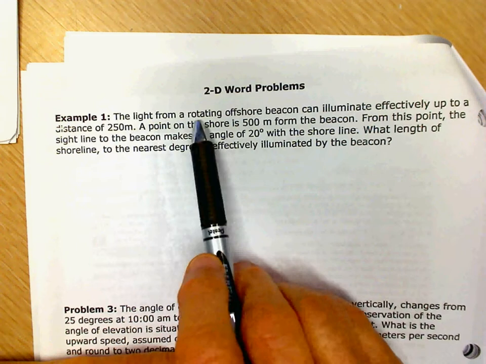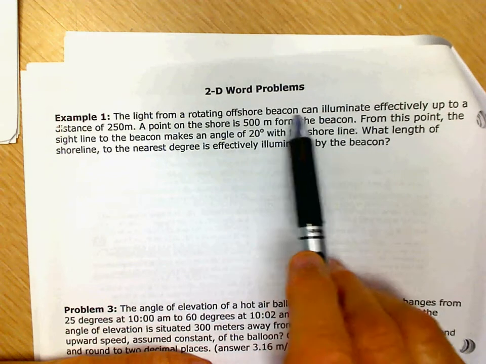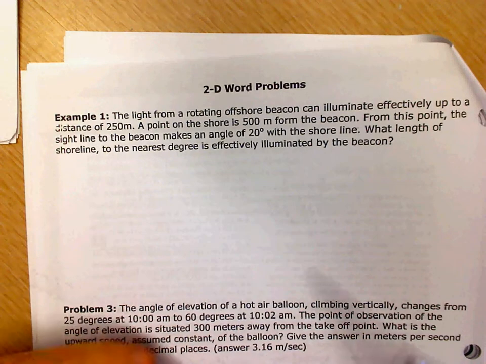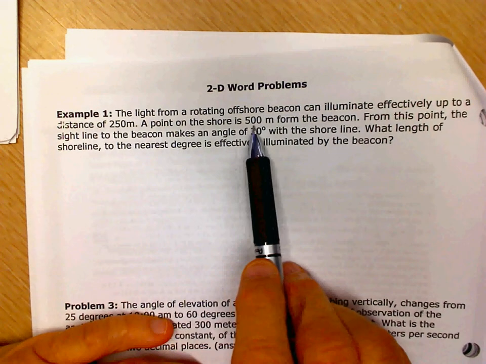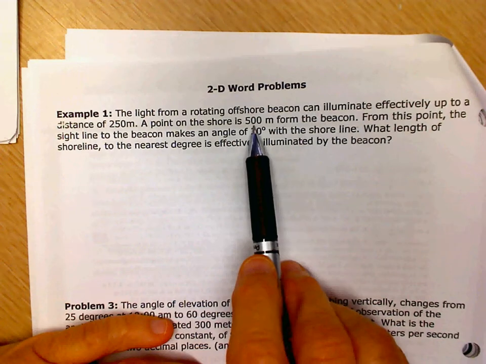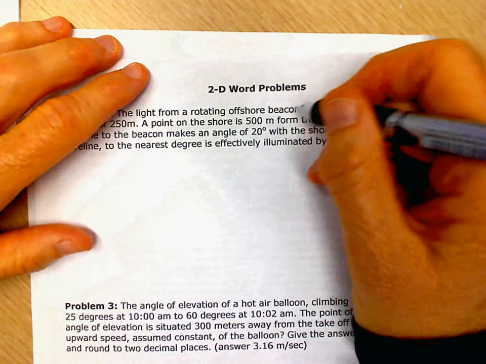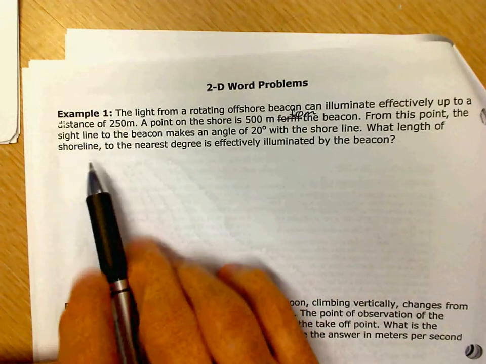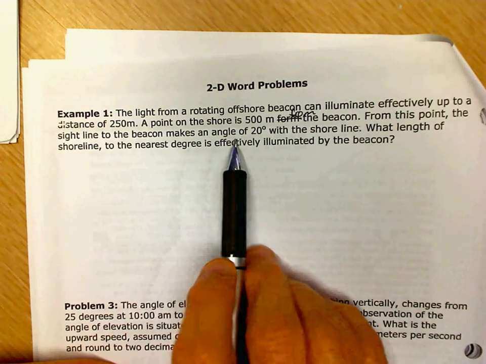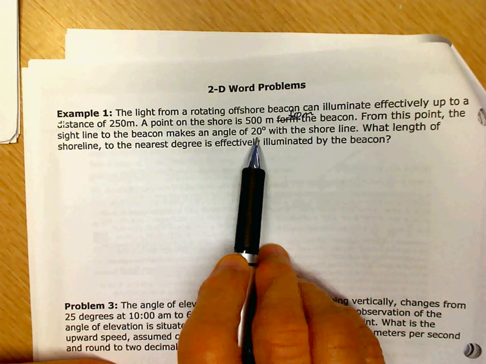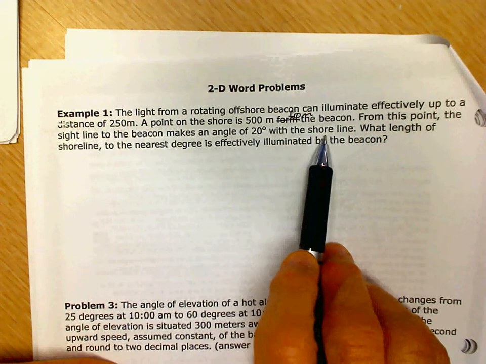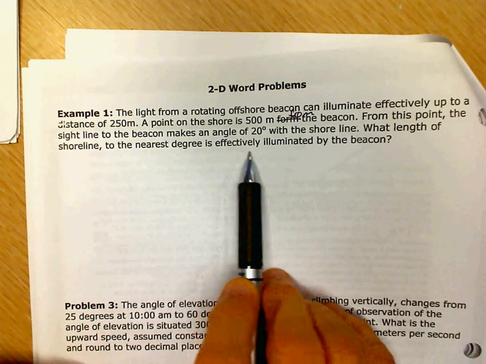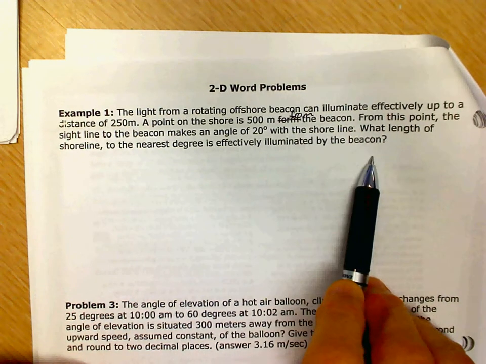The light from a rotating offshore beacon can illuminate effectively up to a distance of 250. A point on the shore is 500 meters from the beacon. That should be from, not form. From. From this point, the sight line to the beacon makes an angle of 20 degrees with the shoreline. What length of shoreline to the nearest degree is effectively illuminated by the beacon?